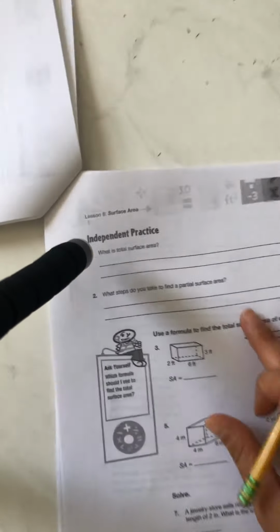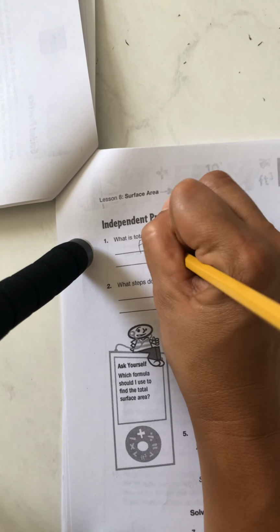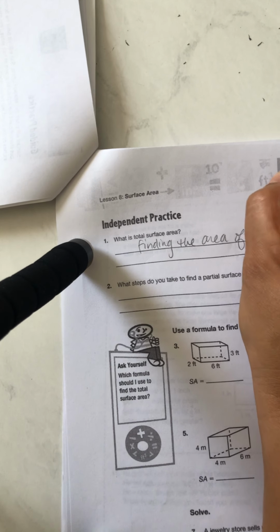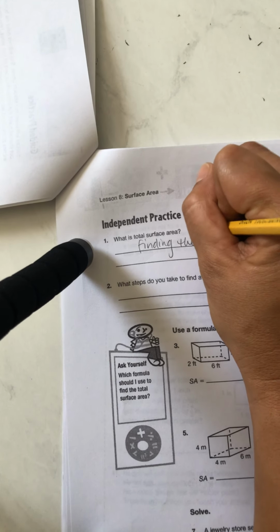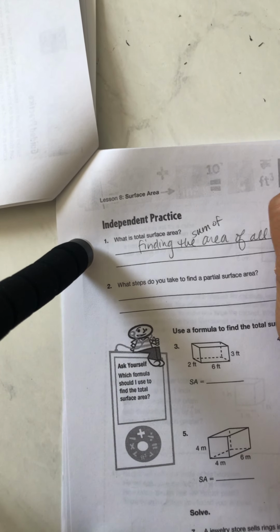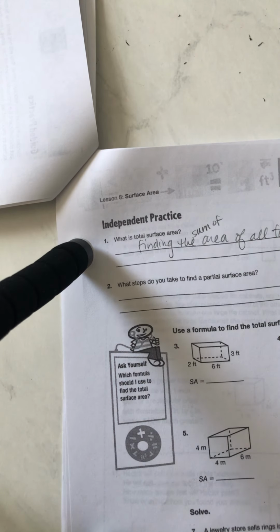What is the total surface area? It is finding the sum of the area of all faces. What steps do you take to find the partial surface area? So that's kind of what we just did.